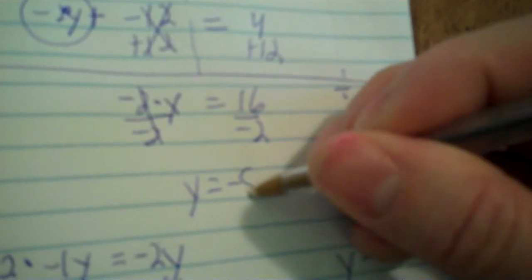Okay, wall, so multiplying. Get your negative 12 to 0 by adding 12. 16. And then finally we divide, and that gives me my answer for y. That's going to be negative 8.